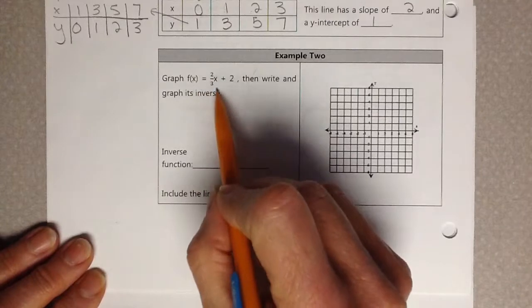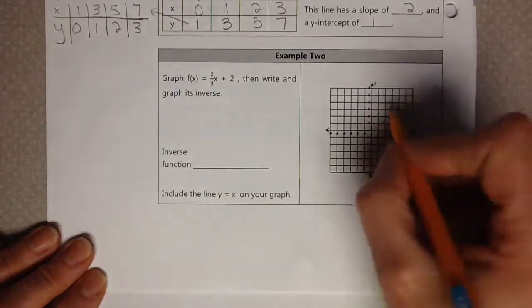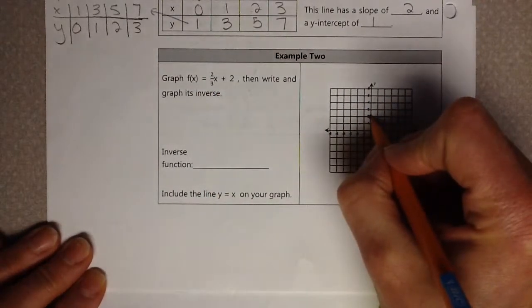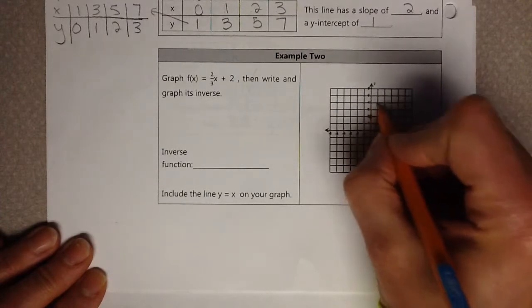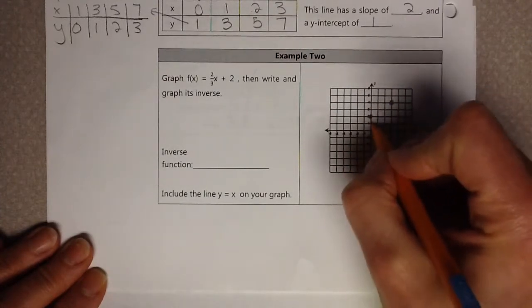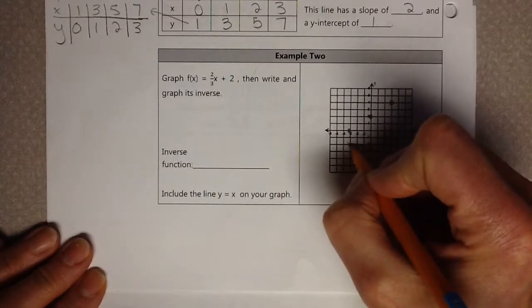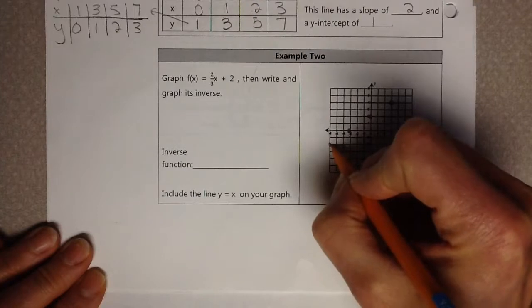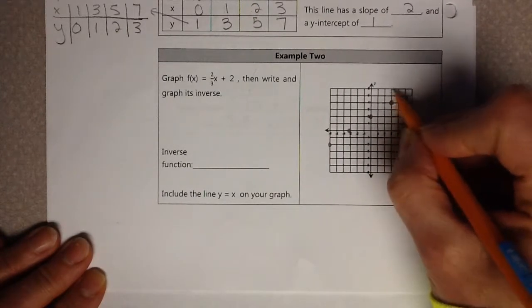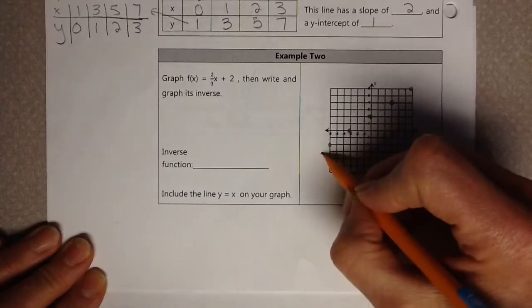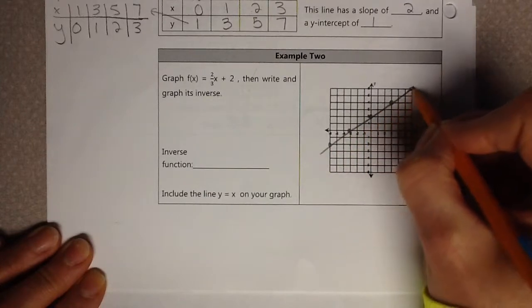It's f of x equals 2x plus 2. So this is going to cross the y-axis at 2, and then it's going to go up 2 over 3. You can also go down 2 and over 3. The more points you have, the better your line's going to be. So we're going to go through these points right here.